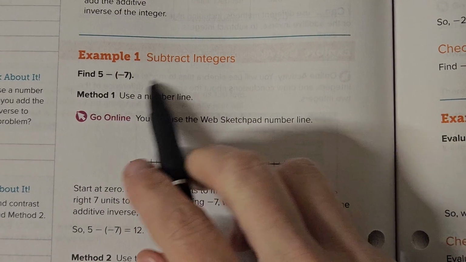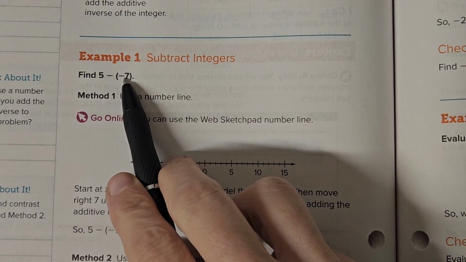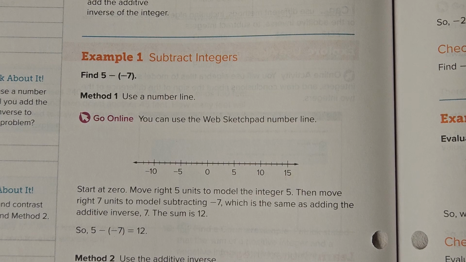Okay, so let's do an example. 5 minus a negative 7. Oh, biscuits, that sounds hard.